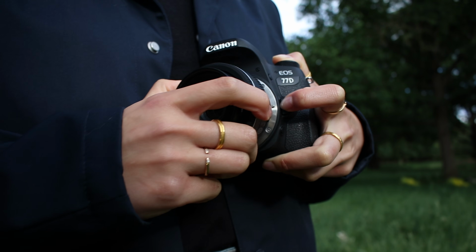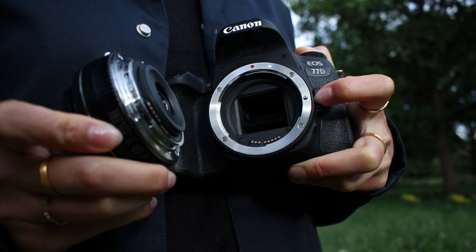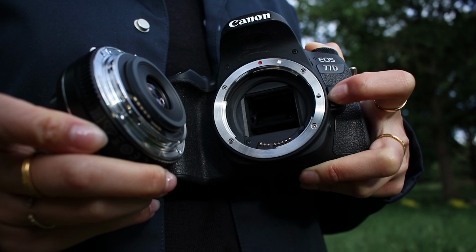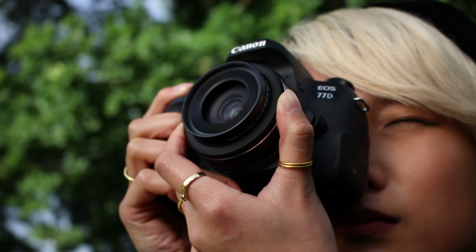As a quick side note, rather interestingly, STM lenses are quieter when focusing compared to USM lenses. They also tend to be slower, which can produce better results when doing video.